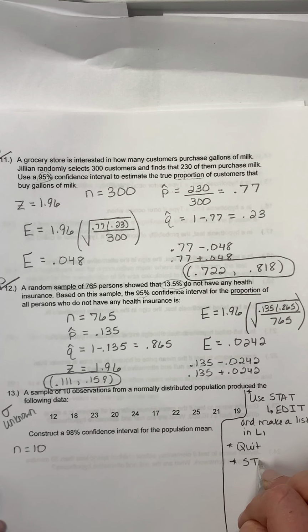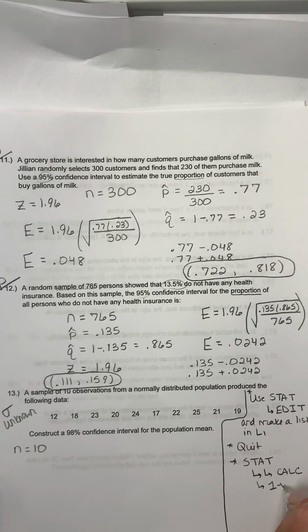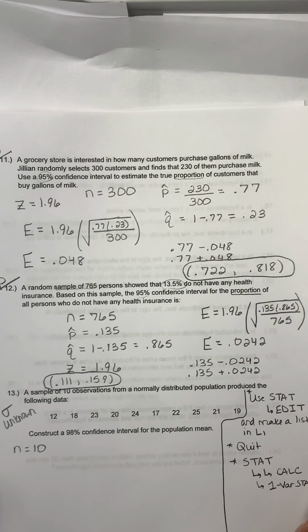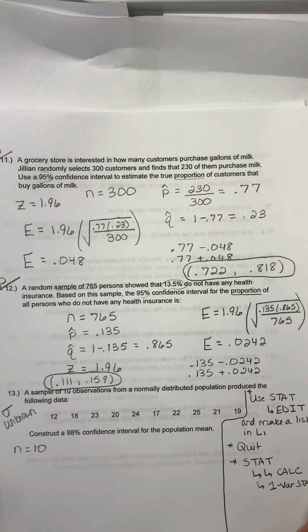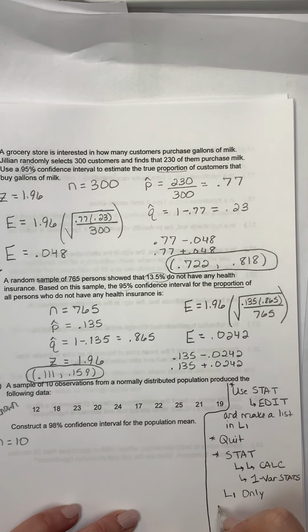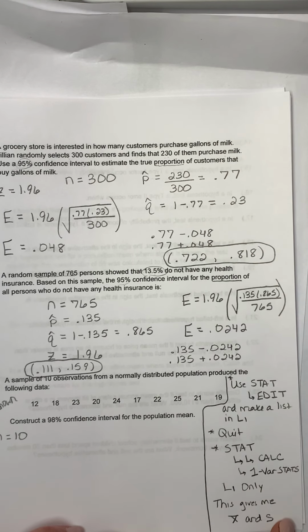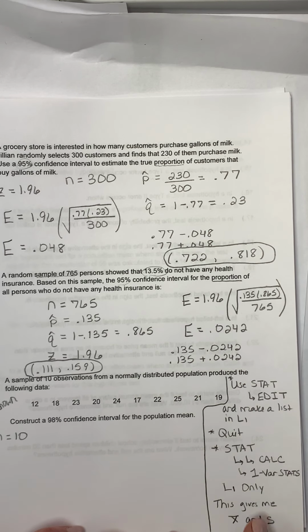Then I'm gonna go back to stat, and I'm gonna scoot over until I get to calc. And then at calc, I'm gonna use one var stats, okay? Now, all I need is L1. That's all I need, L1 only. This gives me X bar and S. Because remember, I need X bar and S for my formulas. So I'm doing all this to get X bar and S, okay?